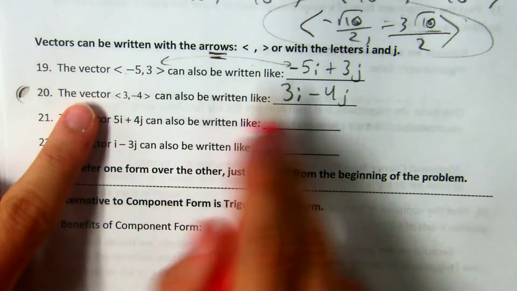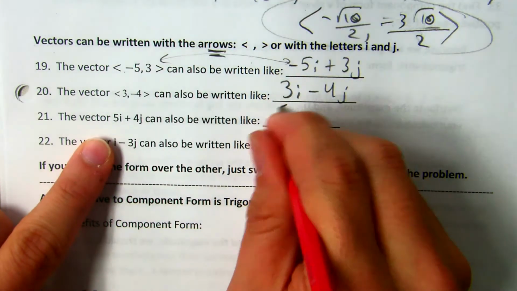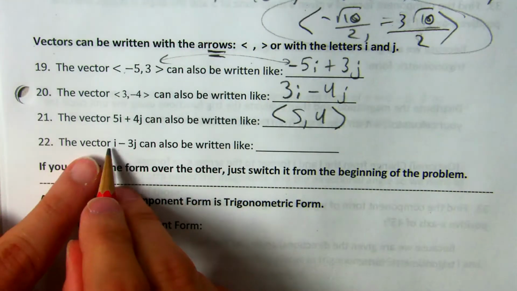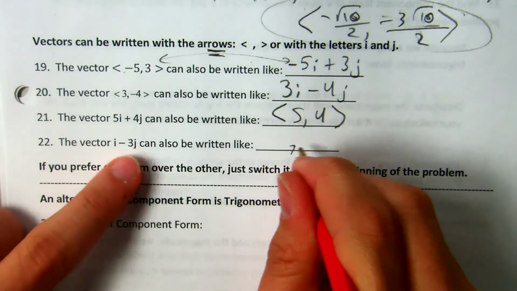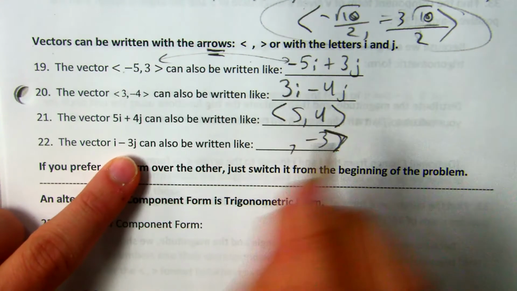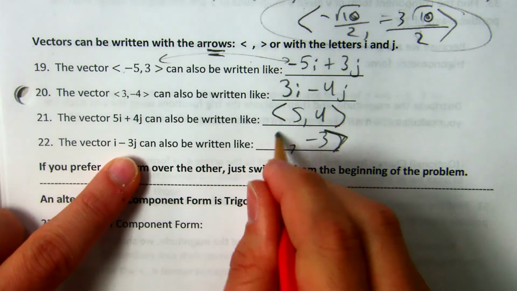Okay, so sometimes you switch this way, and of course you can switch back. 5i plus 4j means <5, 4> with the arrows. And i minus 3j, okay, so that means the vertical component is -3. What does that mean for the horizontal component? There's 1i.